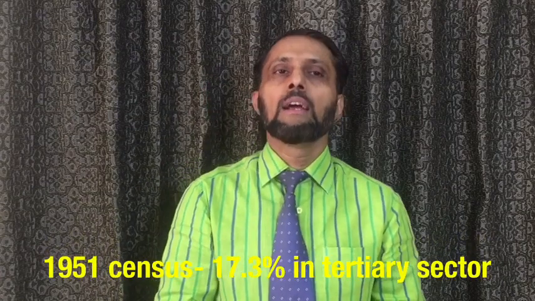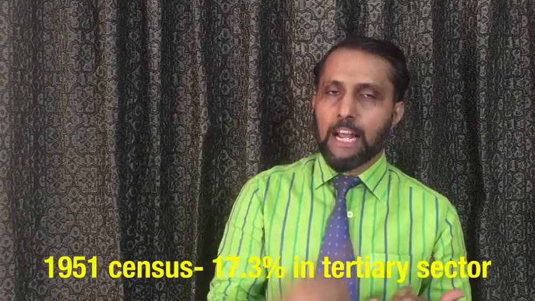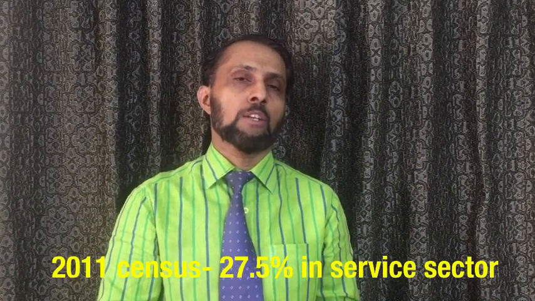And when we come from industry to the tertiary sector, the dependence of the people on the tertiary sector was better than the industrial sector. Around 17.3% of the total population were engaged in the tertiary sector. By tertiary sector we mean transport and communication, trade and commerce, and other sectors relating to the service sector of the economy. About 17% of the total population depended on this sector. And the 2011 census report's projected estimate says that 27.5% of the population depended on the tertiary sector.